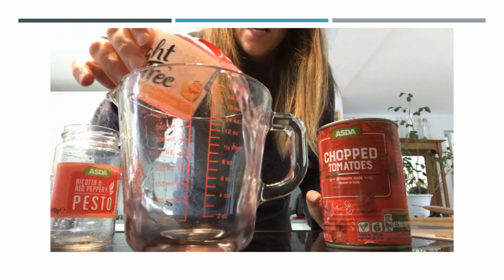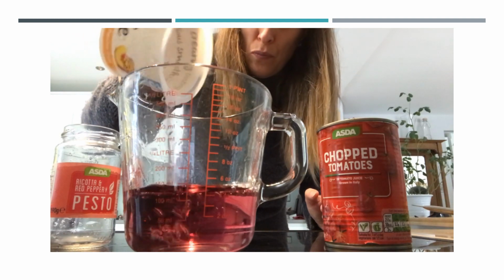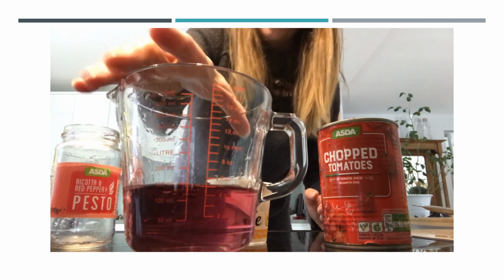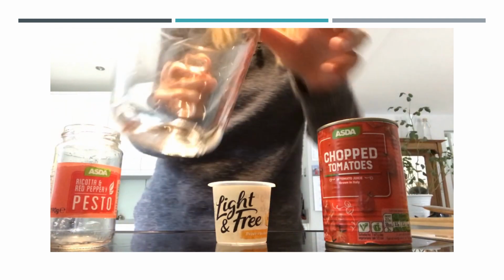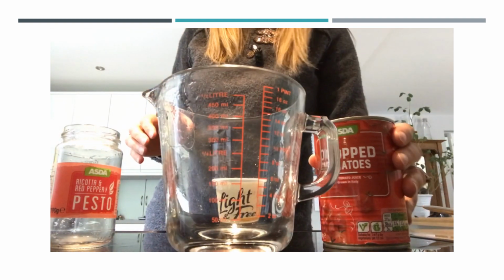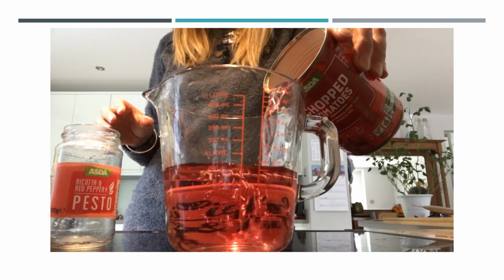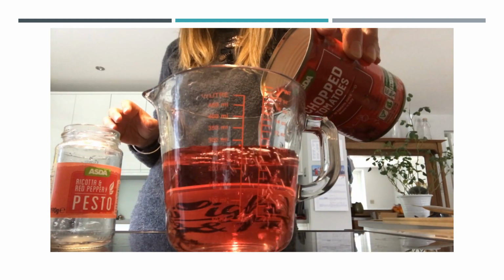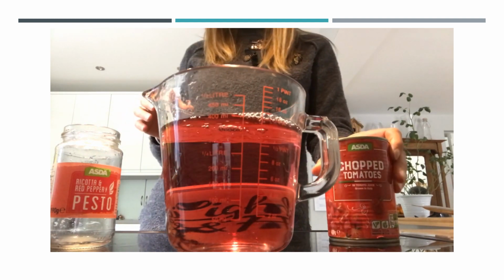This one has just about 150. And this one has got quite a lot more. This one has got 400 millilitres in.